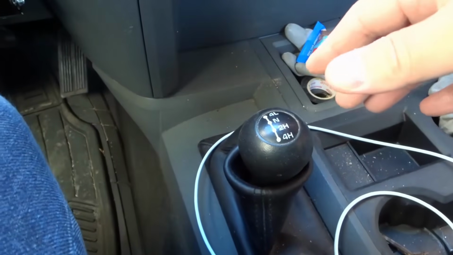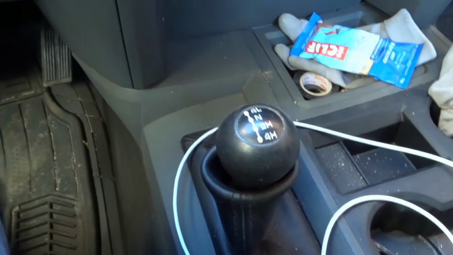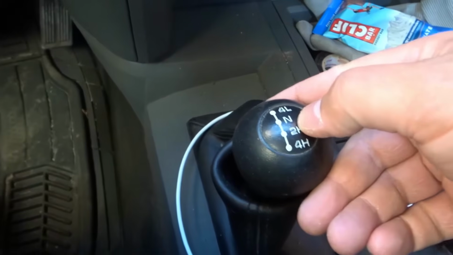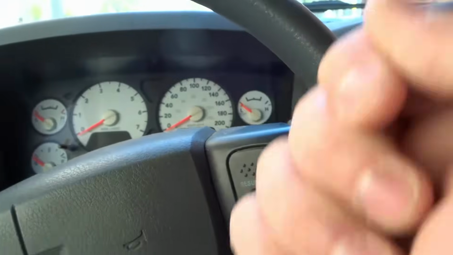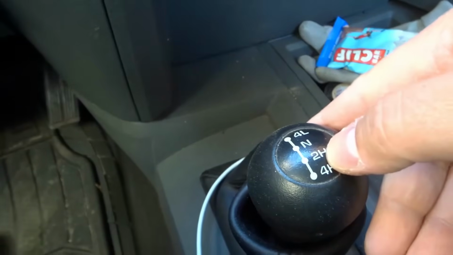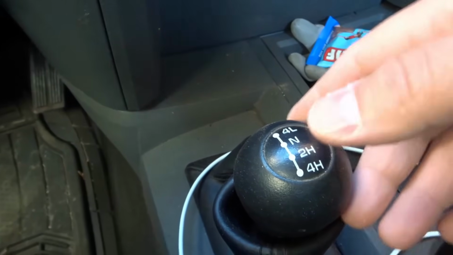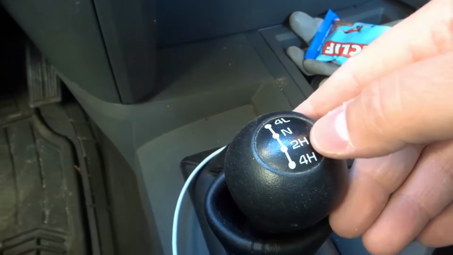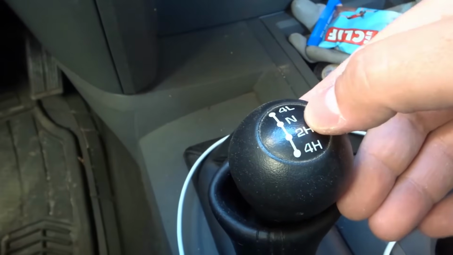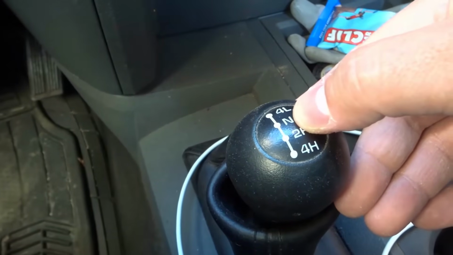The next one that I want to go over is actually the N, which stands for neutral. Now, this neutral is slightly different than the neutral that you'll find with your regular gear selector over here, okay? This neutral actually basically disengages the drivetrain, okay? So the differential is disconnected from the transmission, and this is used, for instance, when you are being towed.